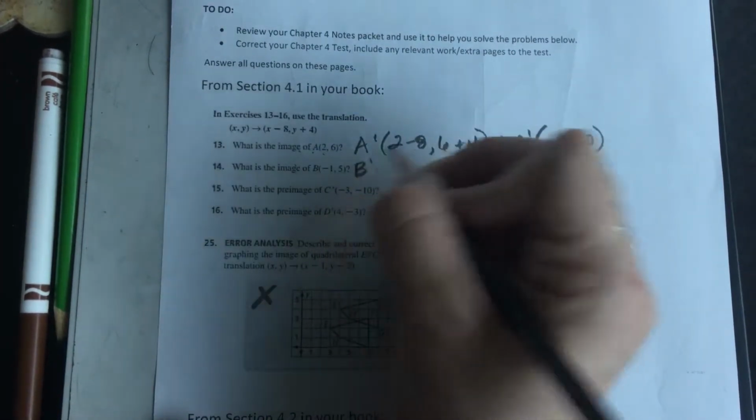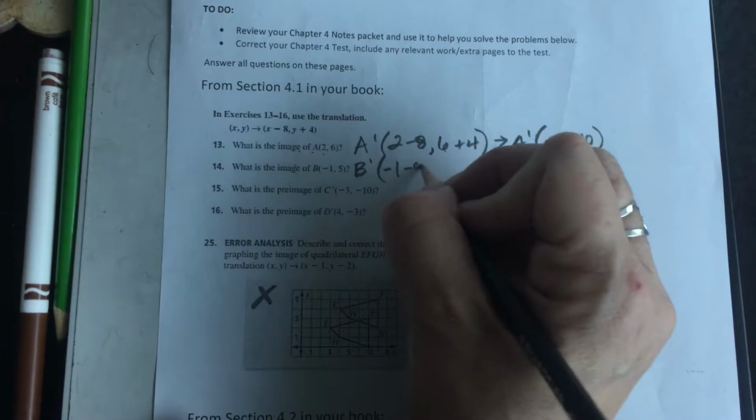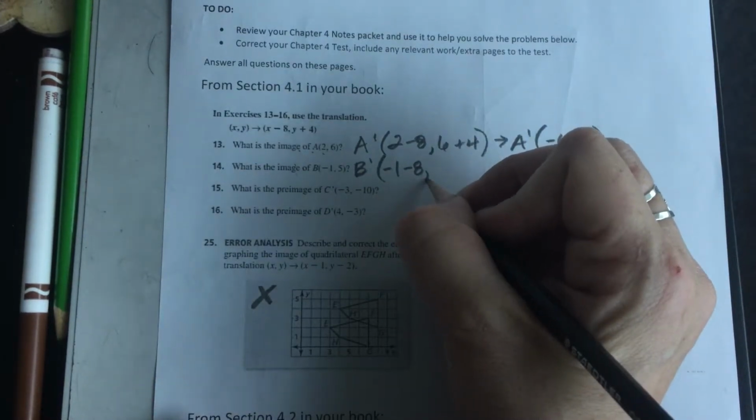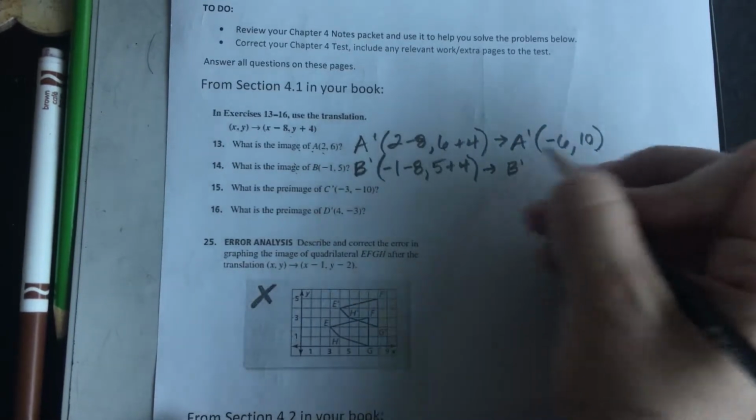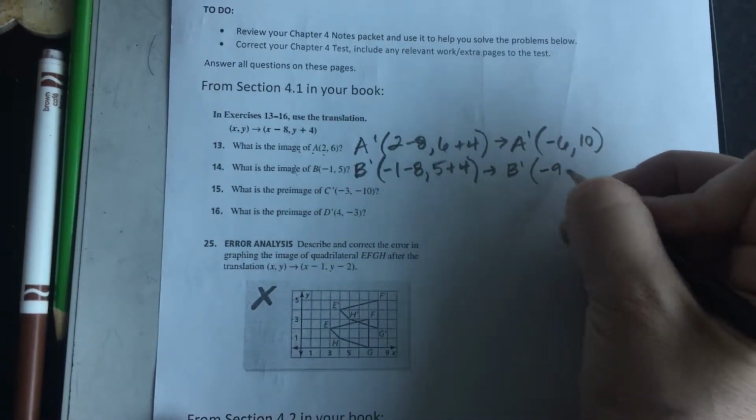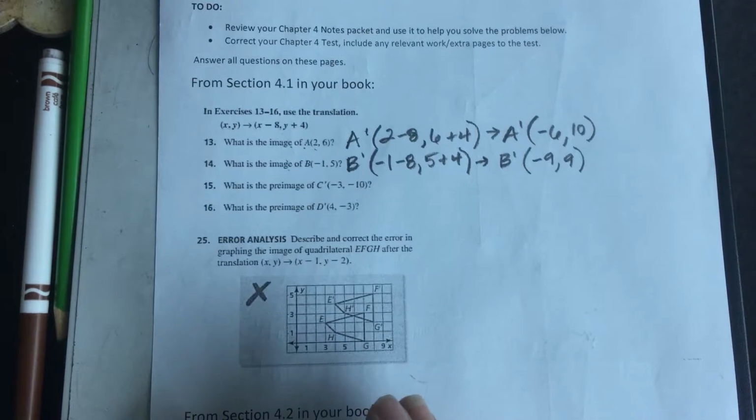So B prime in number 2, we're going to take that negative 1 minus 8. We're going to take that 5 plus 4. B prime is going to be negative 9, positive 9.